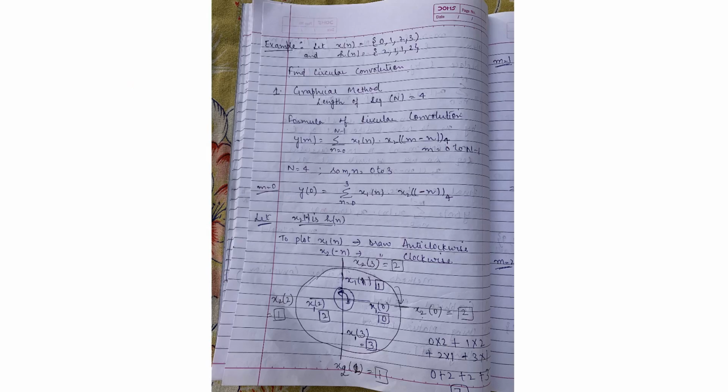This is the graphical method of circular convolution. Let the example be x of n is 0, 1, 2, 3 and h of n is 2, 1, 1, 2. Remember, in circular convolution the length of the two sequences should be equal. If the length is not equal, then make it equal by appending zeros to the smaller sequence. So the length of the sequence is 4, meaning capital N is equal to 4. We have to calculate the circular convolution of this given sequence by using the graphical method.